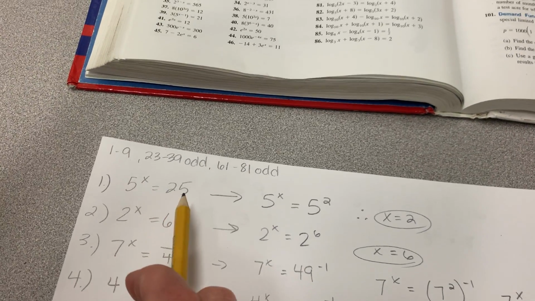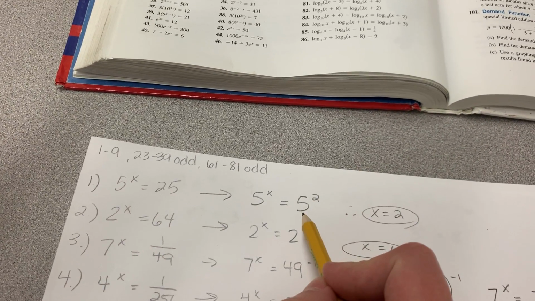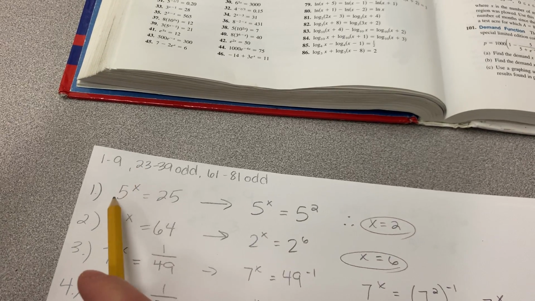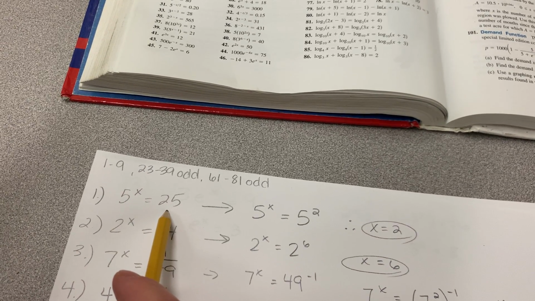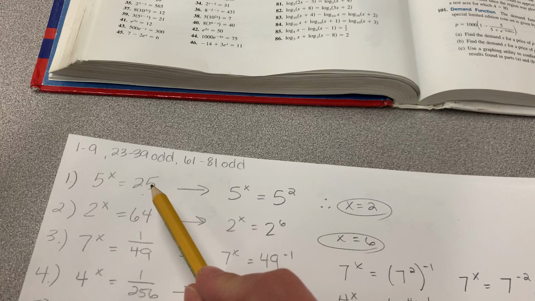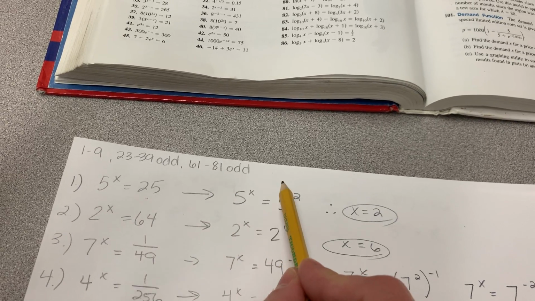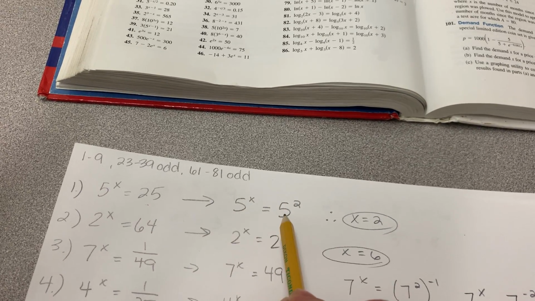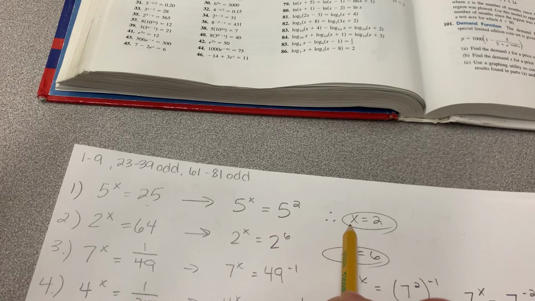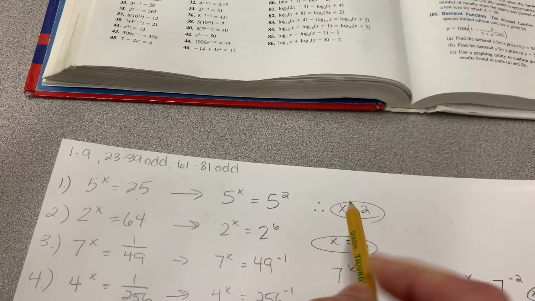So 5 to the x equals 25. You could either sit there and say, well, 5 to what power gives you 25? Or say, all right, well, I'm gonna make 25's base smaller so that the bases are equal, therefore their exponents should be equal, and therefore x is 2.